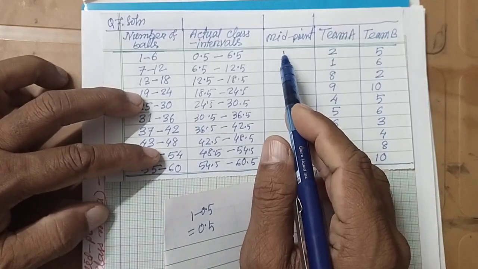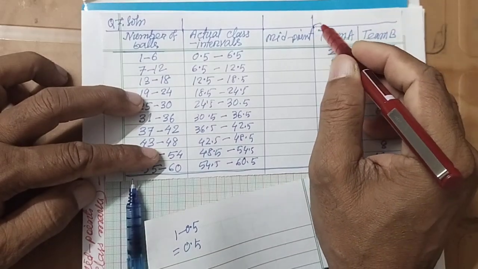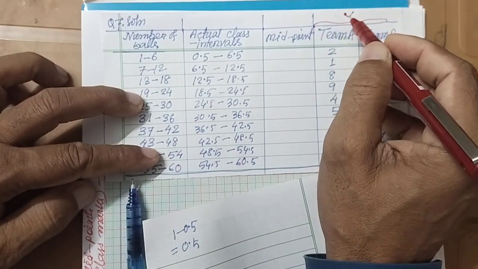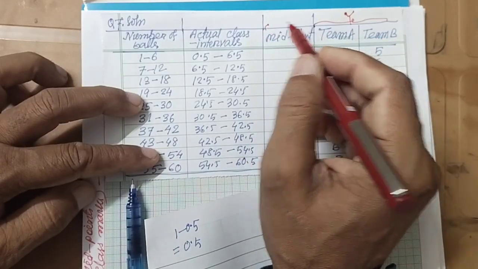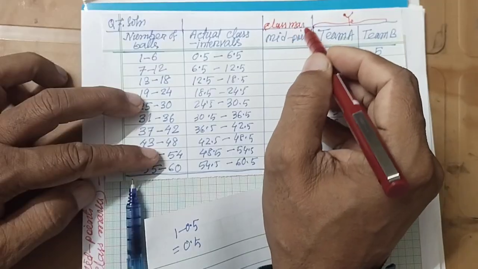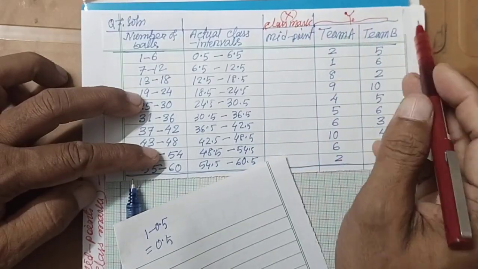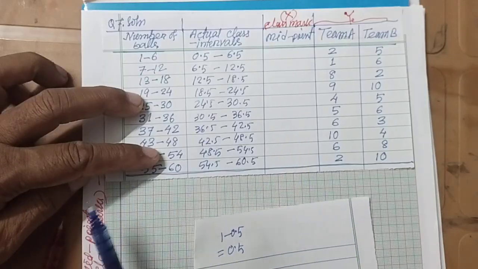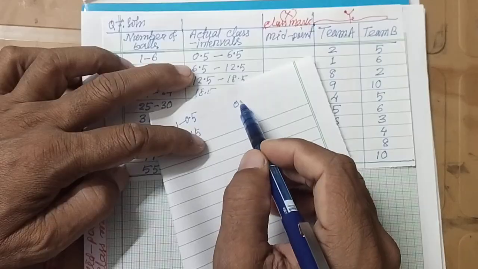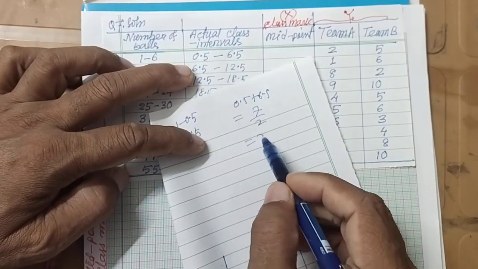Then we have to find out the midpoints. Okay, a frequency polygon is drawn like this: frequency is represented along the y-axis, and the midpoint, called the class mark, is represented along x. So we have to find the midpoint. How to find it? Lower plus upper divided by 2. You see, 0.5 plus 6.5 is 7, divided by 2, it will be 3.5.